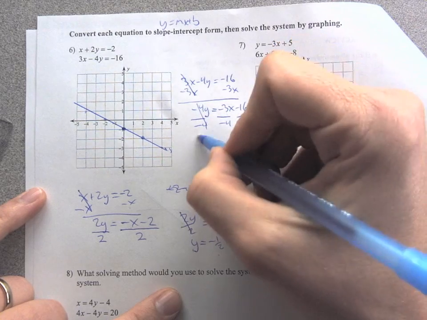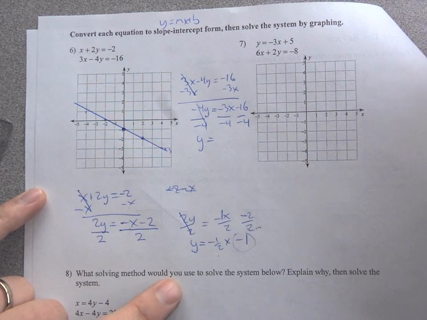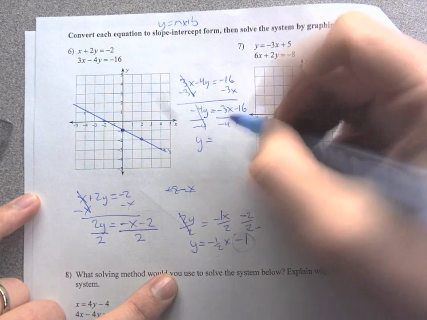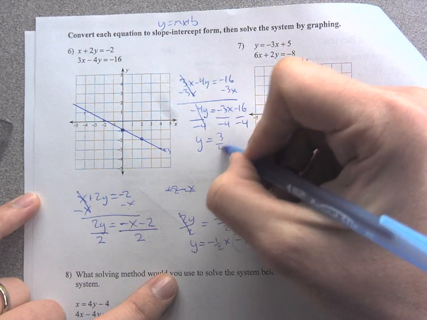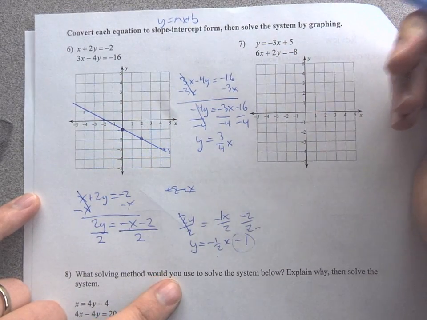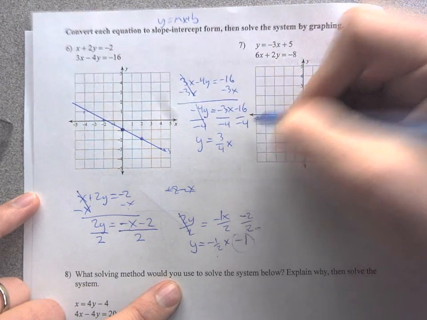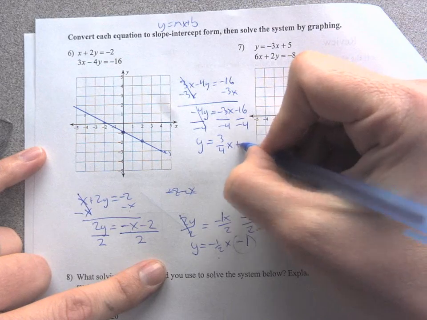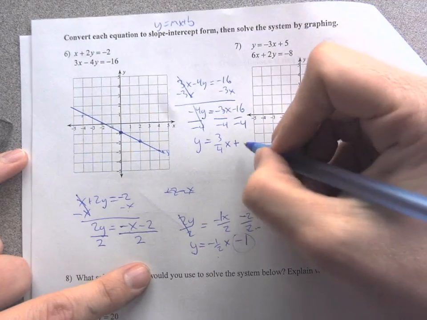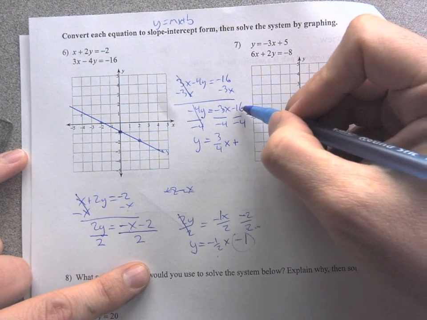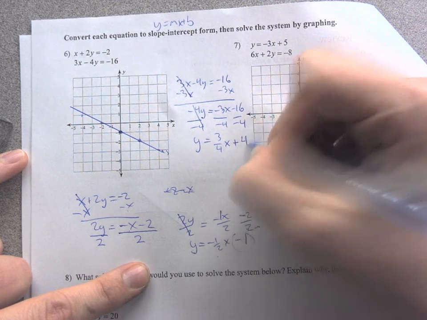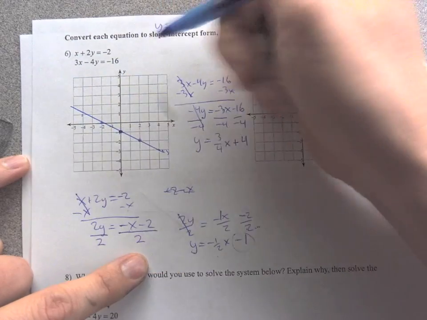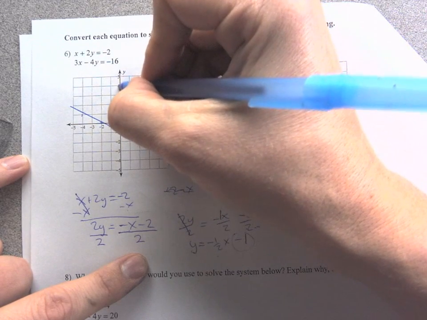Okay, so over here, this is just a regular y, because the negative 4's cancel. Okay, over here I have 3 over 4, but the negatives cancel. Negative over negative is positive. So I get 3 over 4x. Now I have negative 16 over negative 4. The negatives cancel again, giving me a positive number. And 16 over 4, since 4 goes into both, is going to reduce to 4 over 1, or just 4. Okay? So this guy starts over here at 4.